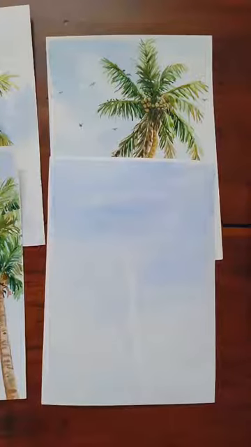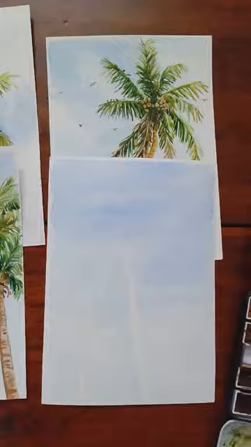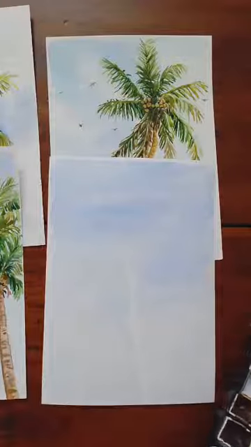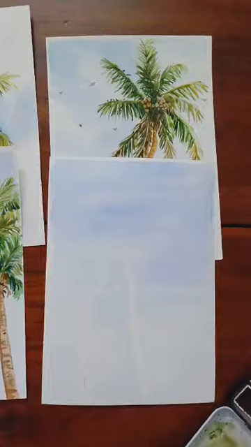So you will notice a bunch of colors we are using here. One is green and yellow, of course, yellow ochre and brown, maybe burnt umber, and a little bit of Indian red, maybe, if you feel your picture needs that color. Oh, there's my tissue.